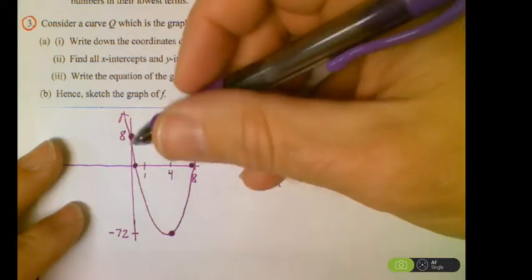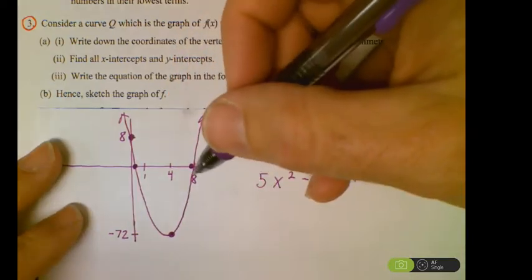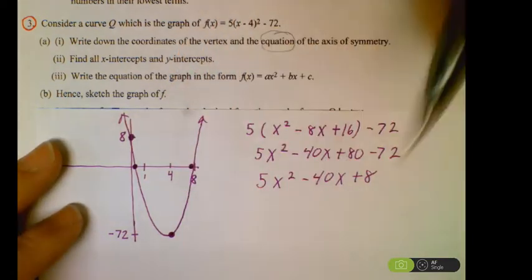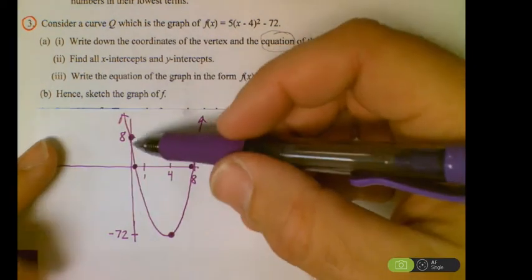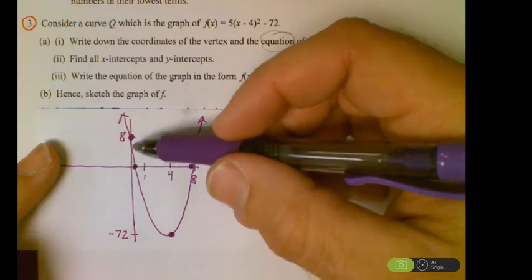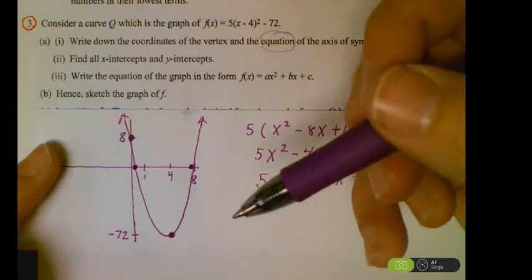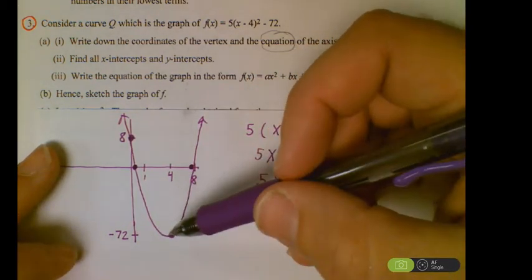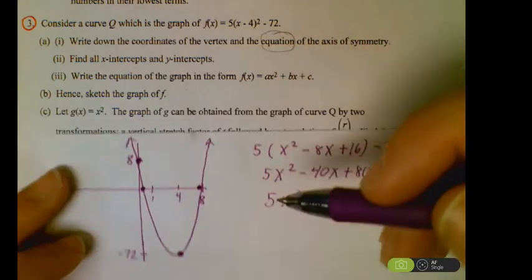But remember, you always want to label all of your numbers. So it's really important that you show appropriate scales and values. Obviously, this is not a real clear scale that I'm using right here, since that was 8 and that was way down at -72. But always at least show the values in a sketch.